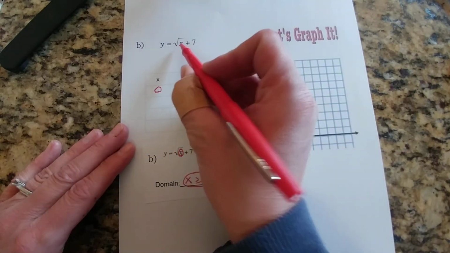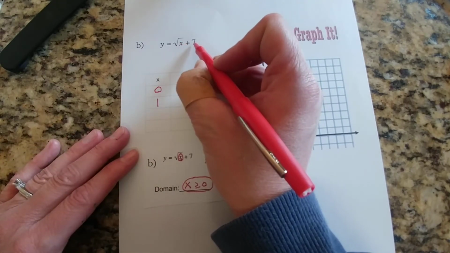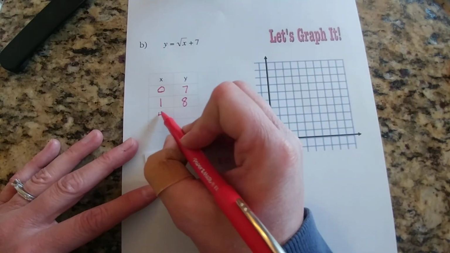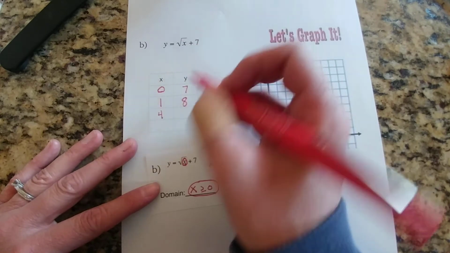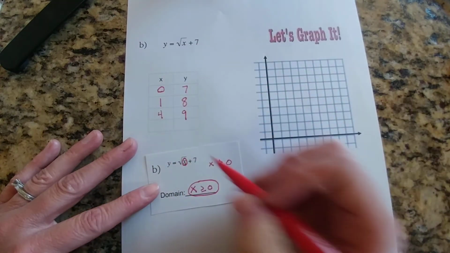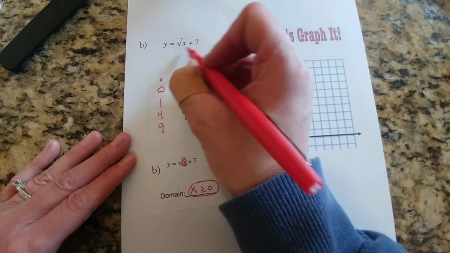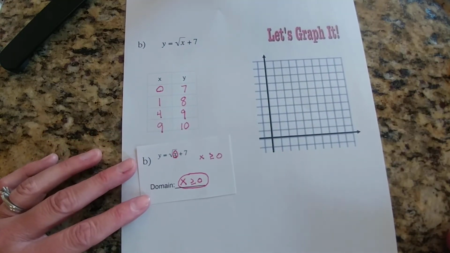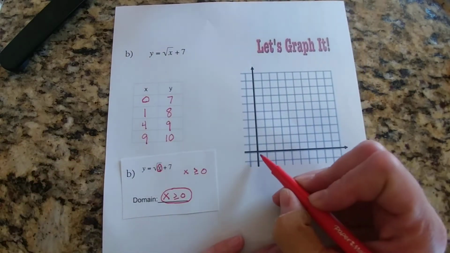We could also plug in 1. If I plug in 1, square root of 1 is 1, add 7, you get 8. We could also plug in 4. If I plug in 4, square root of that is 2. 2 added to 7 is 9. I could also plug in 9. If I plug in 9 here, square root of 9 is 3, add 7, and I get 10 for my output. Now I have a table of values that I can use to graph the function.